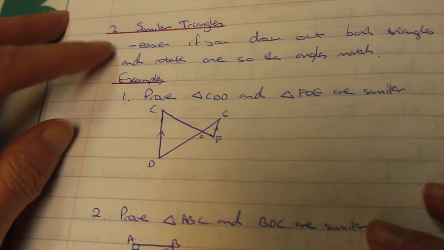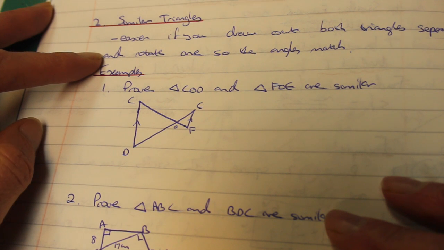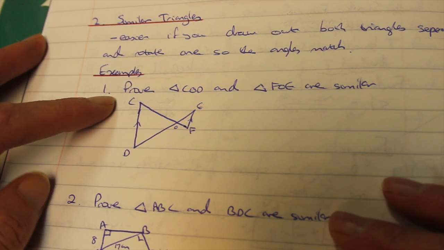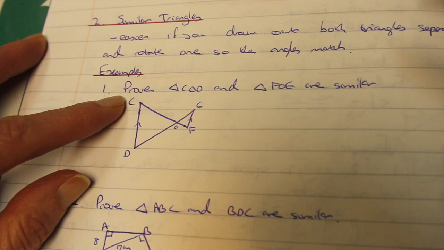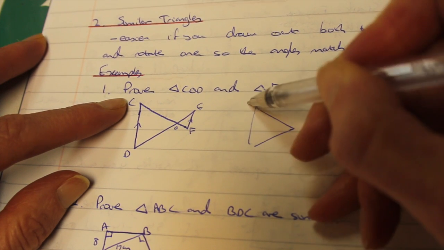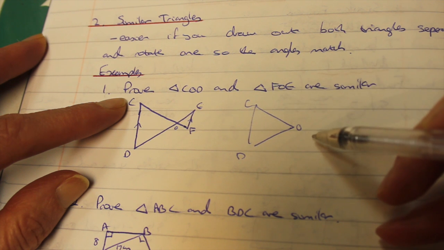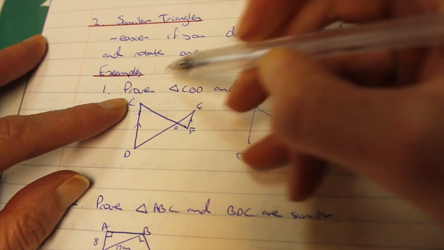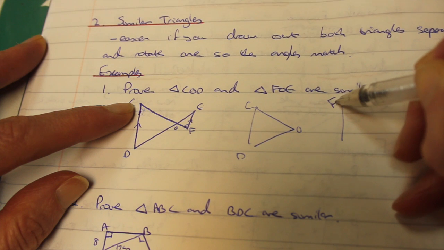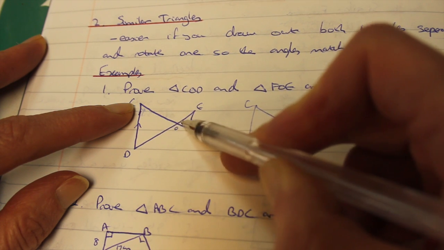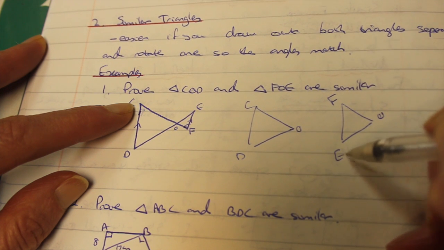Now similar triangles. It's easier if you draw out both triangles separately and rotate them so the angles match. If we look at these few examples, you'll see what I mean. Prove triangles COD and FOE are similar. So I want to draw them out. Now these are parallel lines, so the angle at C matches the angle at F. So I want that F up here. Opposites are equal, so I want my O here. And then my E will be down here.